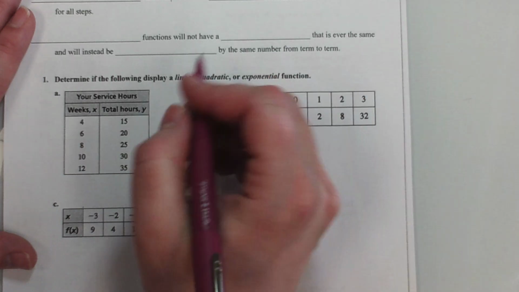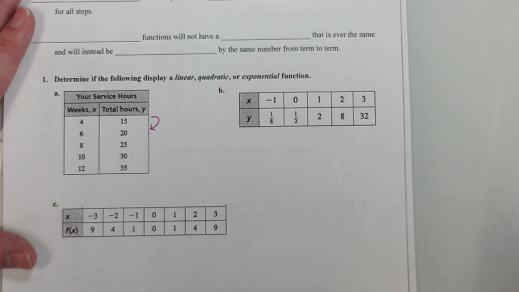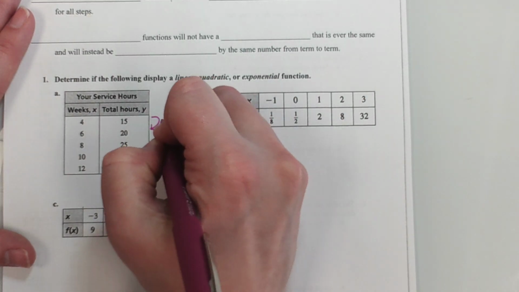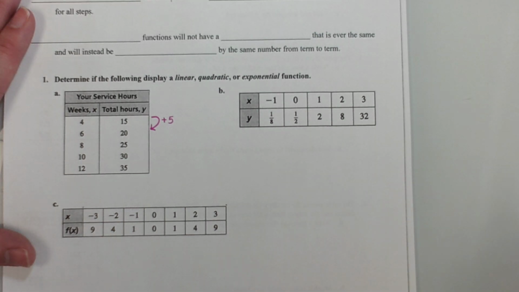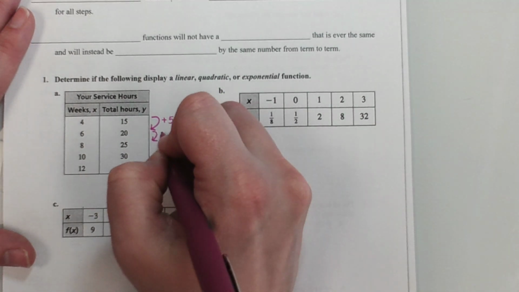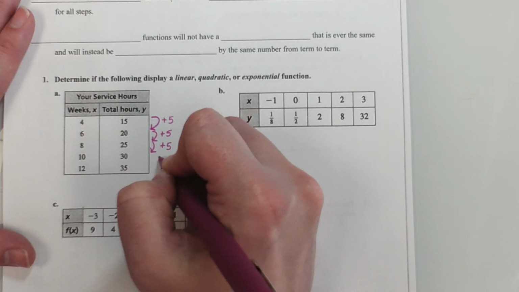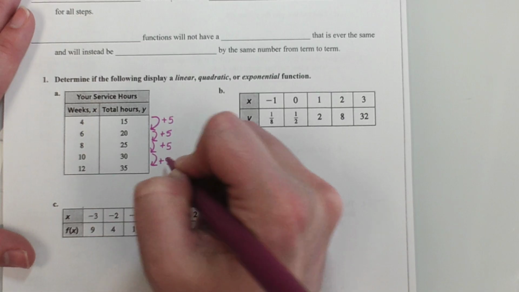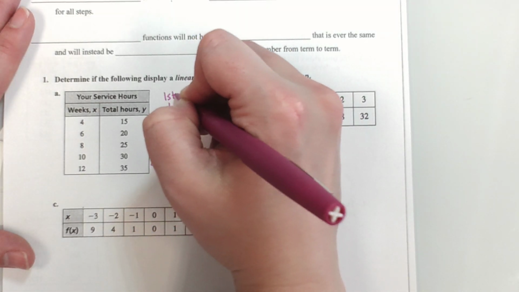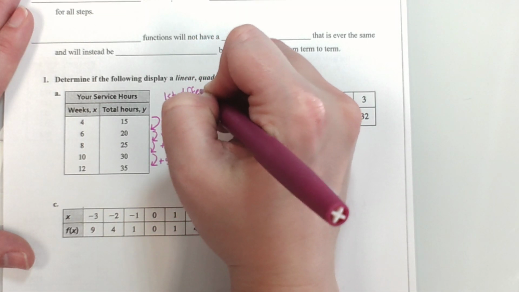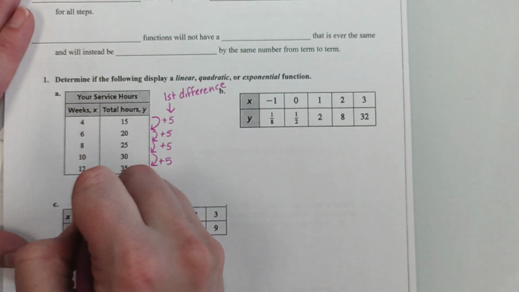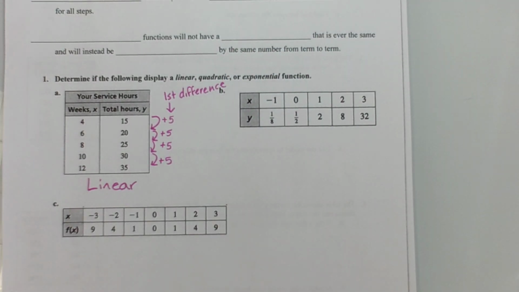Since my x values are equally spaced, how do you get from 15 to 20? Add 5. How do you get from 20 to 25? Add 5. 25 to 30 is adding 5. 30 to 35 is adding 5. This is that first difference. And since all of these are the same, that's linear. It's perfectly linear, not just somewhat linear.